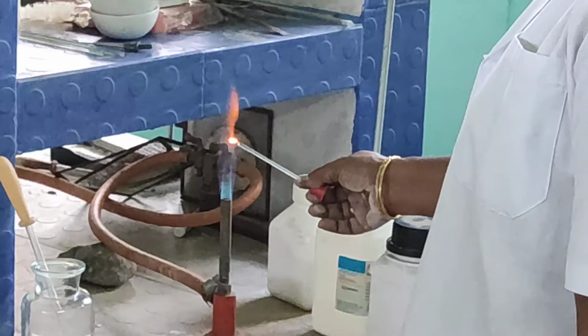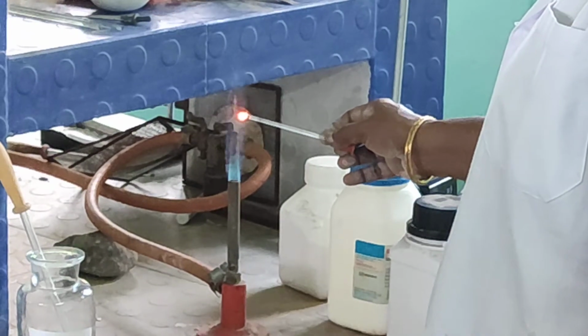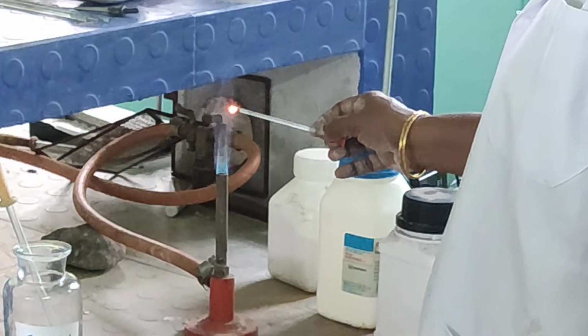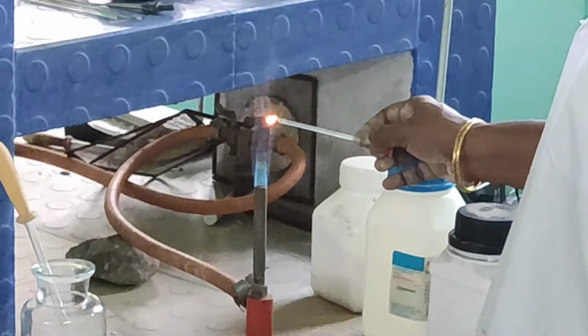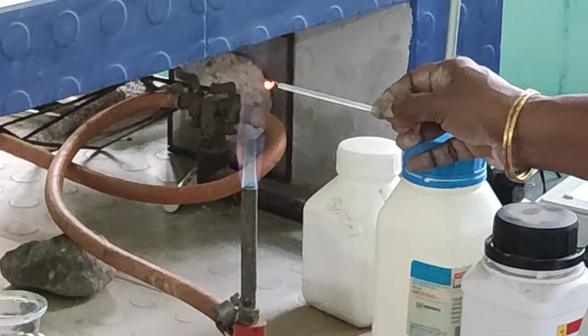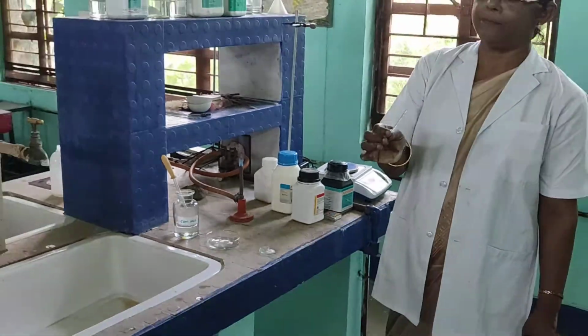Now it is having some color. I have to wait till all the color disappears from the flame. Now the flame is not showing any color, so my platinum wire is clean.